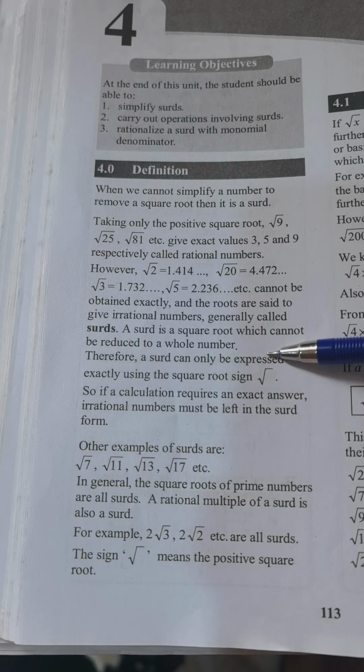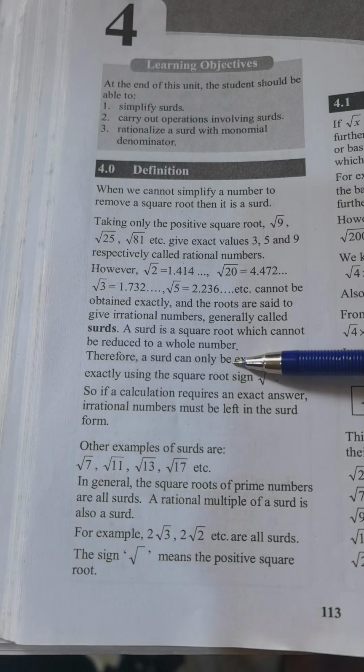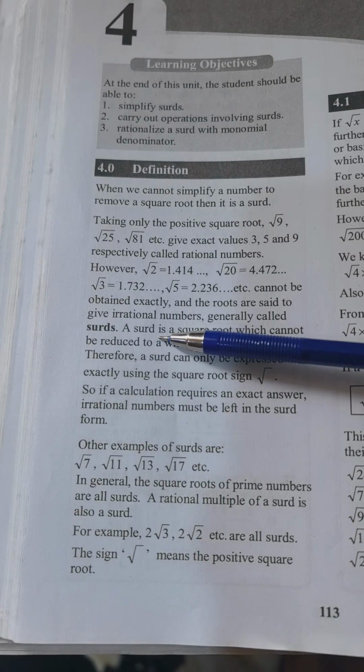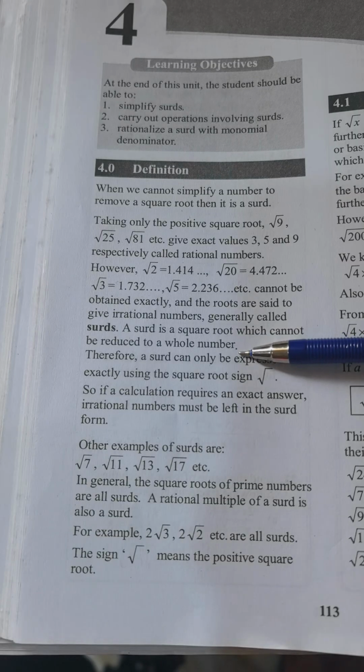Now, a surd is a square root which cannot be reduced to a whole number. Coming back to the main topic, a surd is the square root of a number which cannot be reduced to a whole number. A whole number, we said, is among the integers, the positive and negative whole numbers.